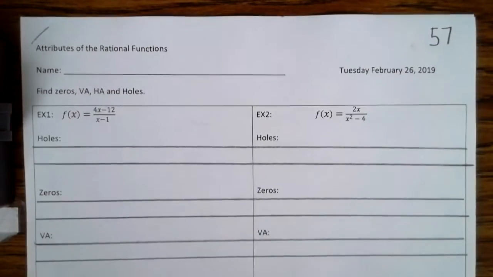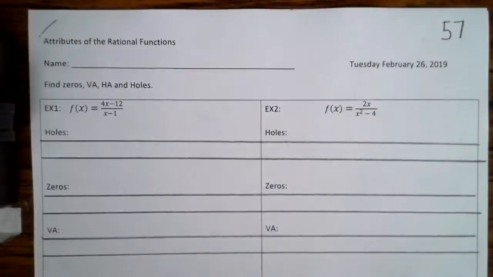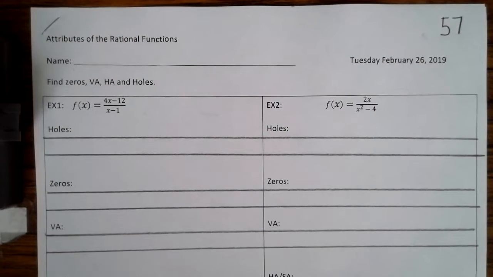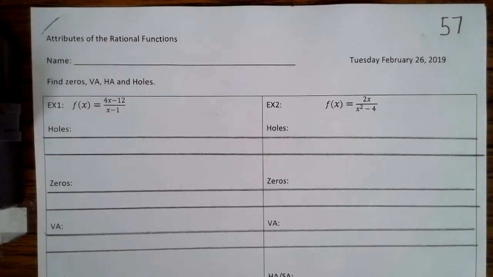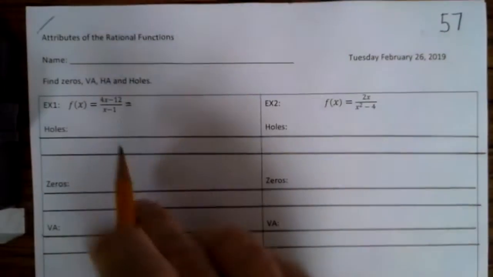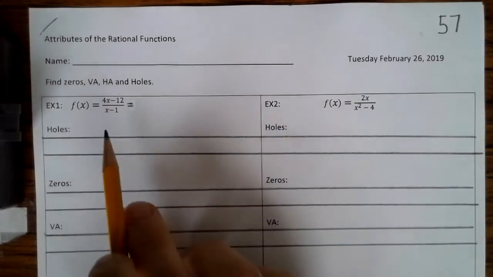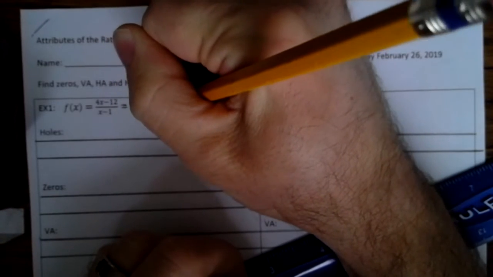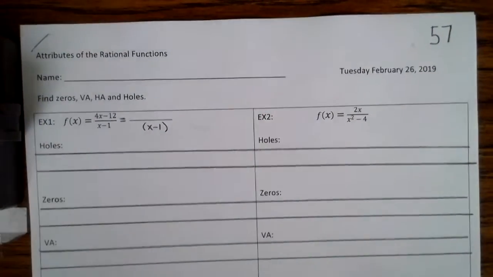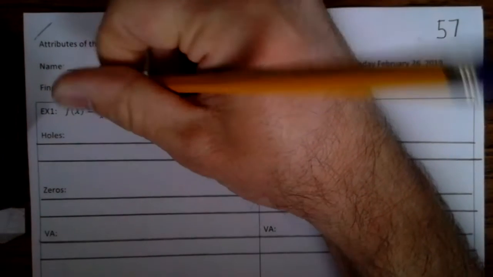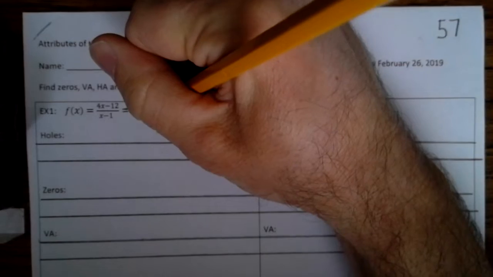All right, attributes of rational functions on page 57. Find the zeros, vertical asymptotes, horizontal asymptotes, and holes. All right, now the first thing you need to do is you need to factor the numerator and denominator. Well, the denominator, there's nothing to factor, so it's just x minus 1. But the numerator looks like you can factor out a 4, which leaves x minus 3.